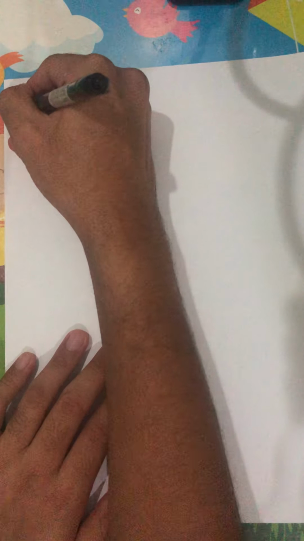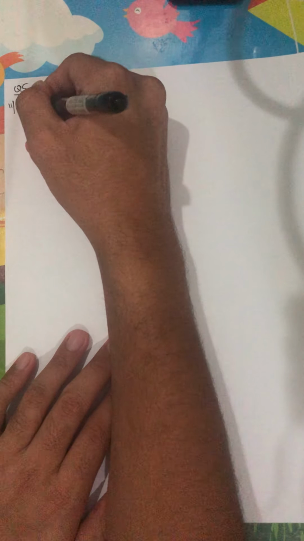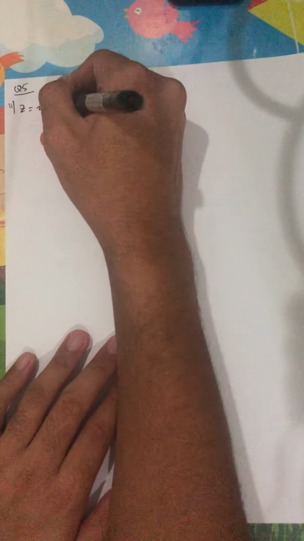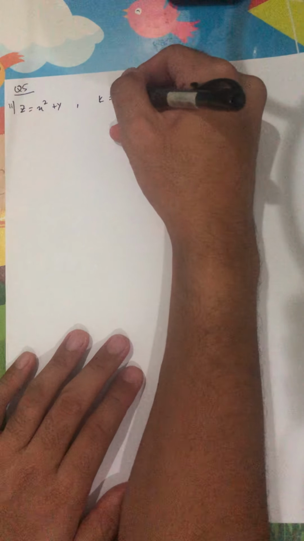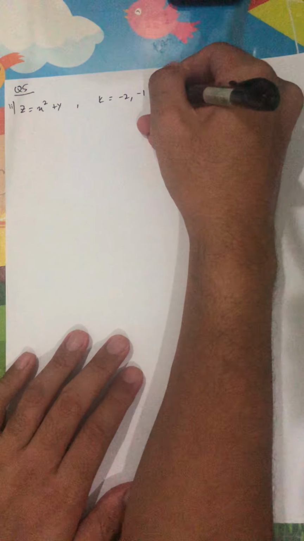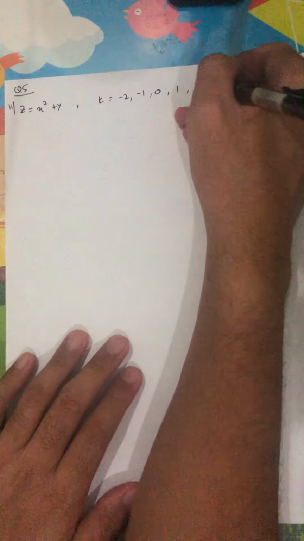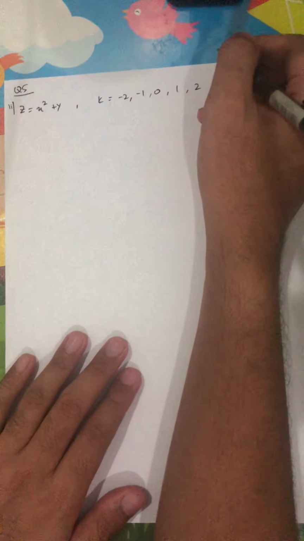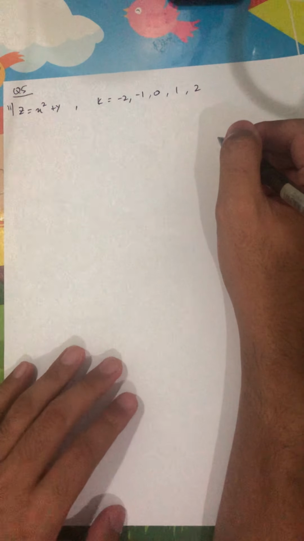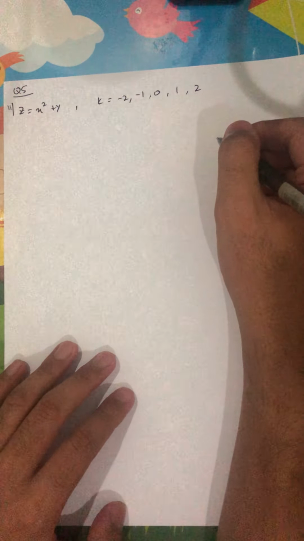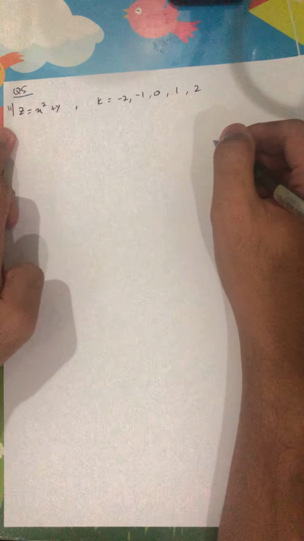The function now is changed to z equal to x squared plus y, and z is equal to k, remember, and k is equal to -2, -1, 0, 1, 2. But now I just use the quicker way, like the first method I showed you in the previous part of question 5.